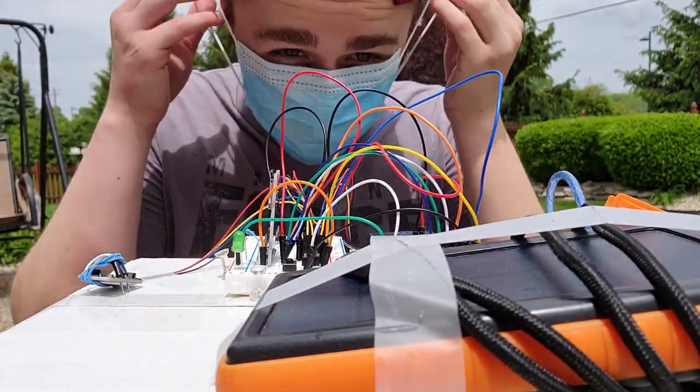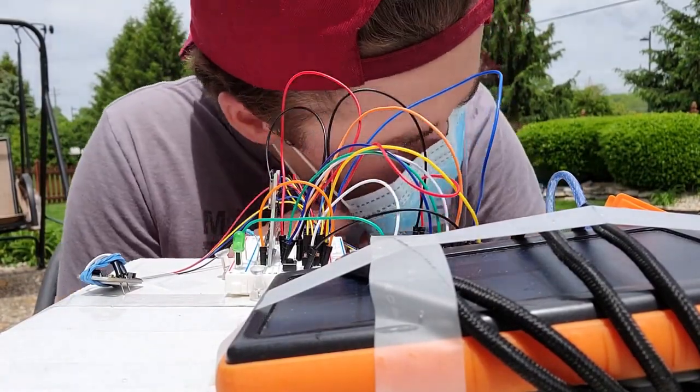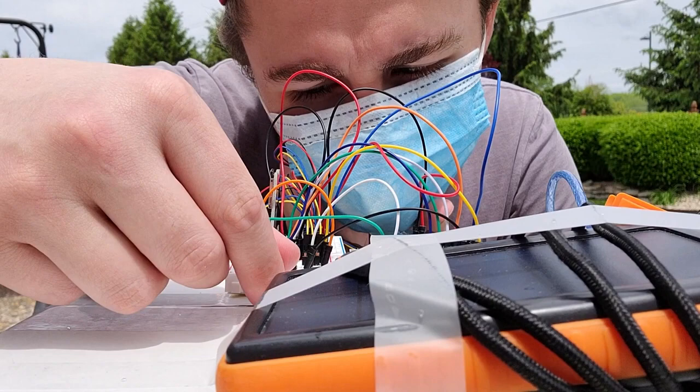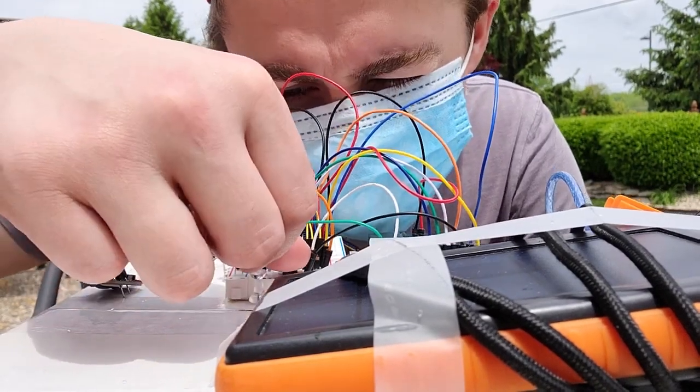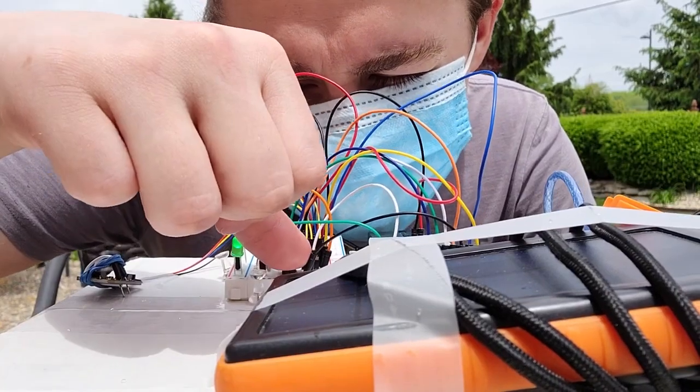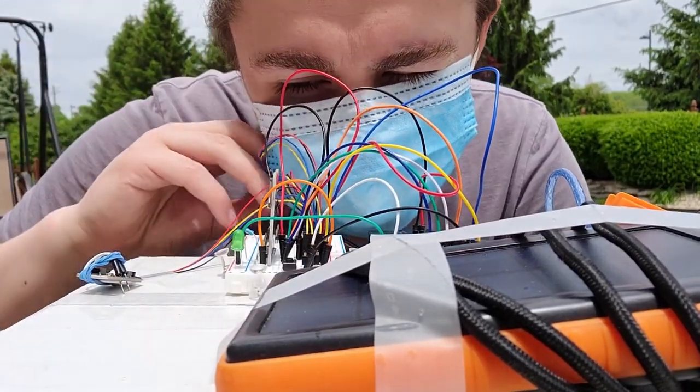So, let's see how this one works. Put it on, put the sensor on the side here, and then start a new thing. Standby menu, open a new file, and start test 1.